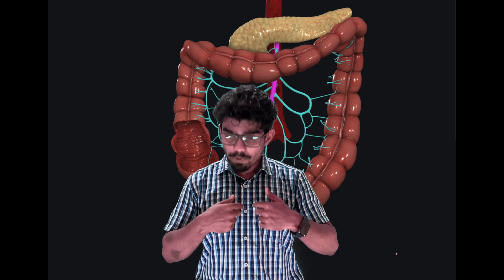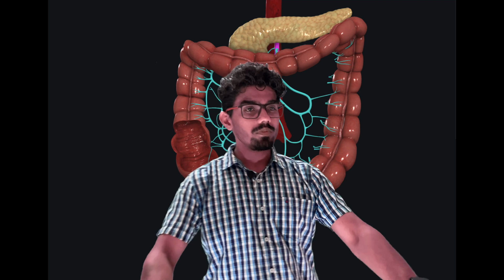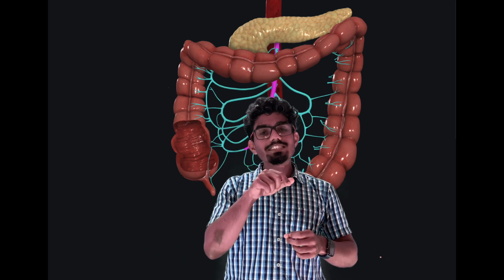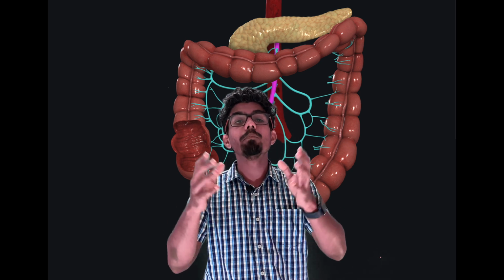And how to identify the jejunal and ileal branches of the superior mesenteric artery? It's simple. The superior mesenteric artery arises from this and goes like this. Okay. So the first branches are obviously small branches. As it progresses downward, the later branches are the long branches. So the jejunal branches are the small branches. The ileal branches are the longer branches. That's why the jejunal branches have fewer arcs, but the ileal branches have more arcs.